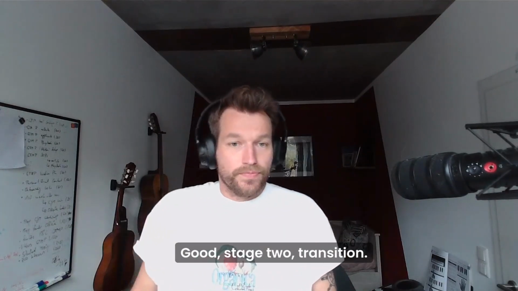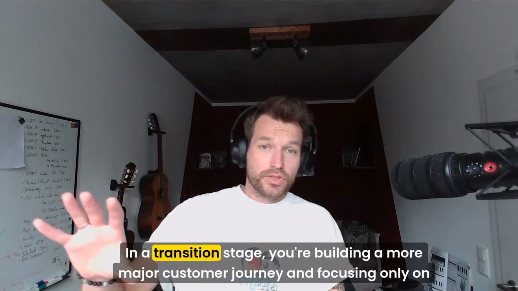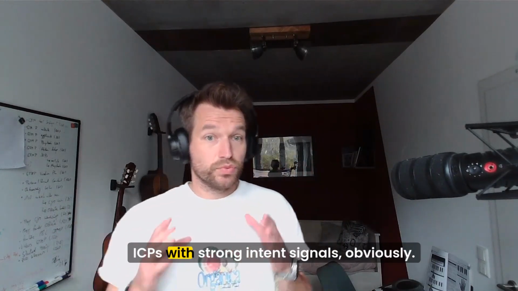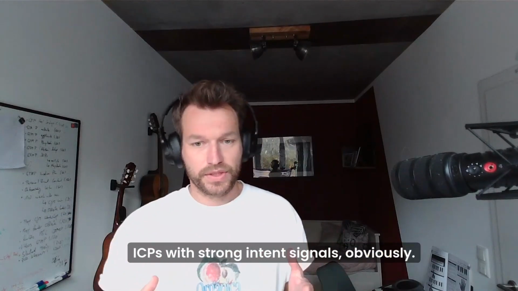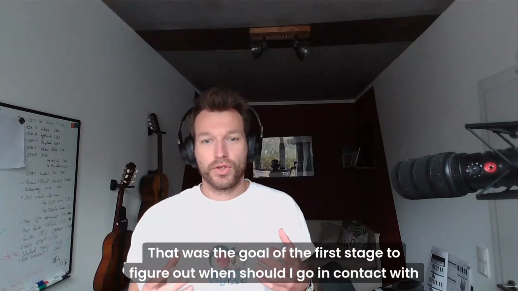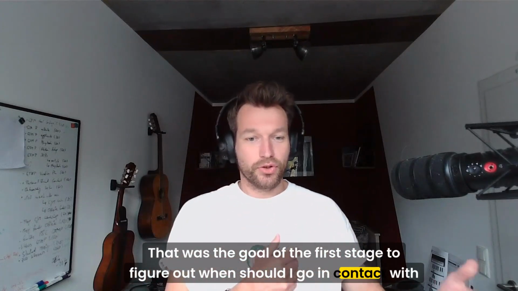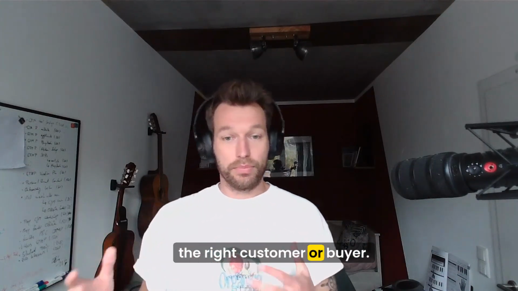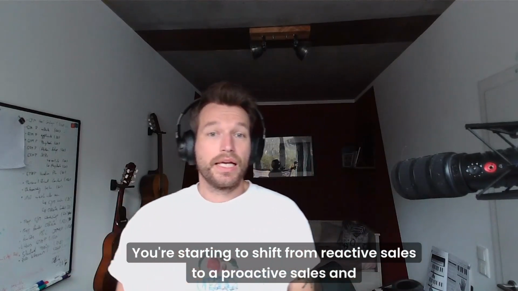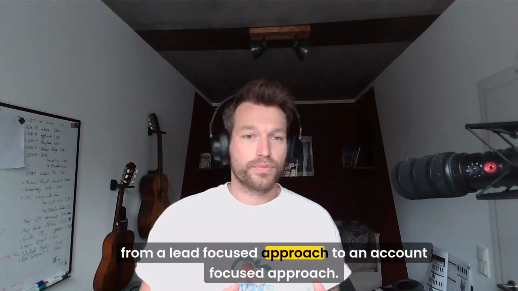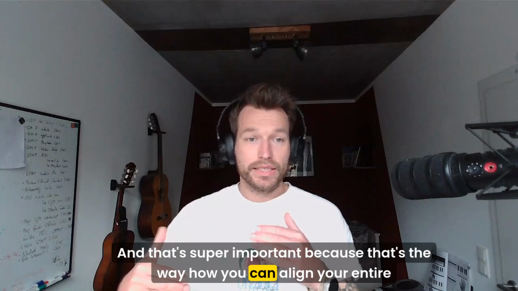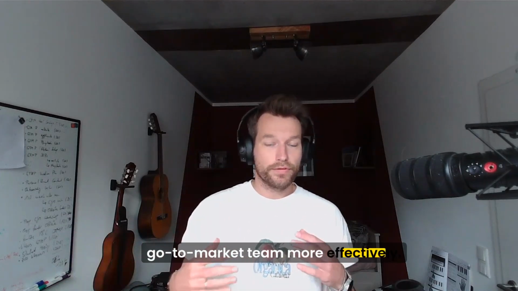Good. Stage 2, transition. In the transition stage, you're building a more mature customer journey and focusing only on ICPs with strong intent signals, obviously. That was the goal of the first stage: to figure out when I should go in contact with the right customer or buyer. You're starting to shift from reactive sales to proactive sales, and from a lead-focused approach to an account-focused approach. And that's super important because that's how you can align your entire go-to-market team more effectively.